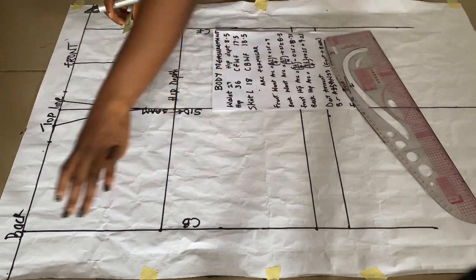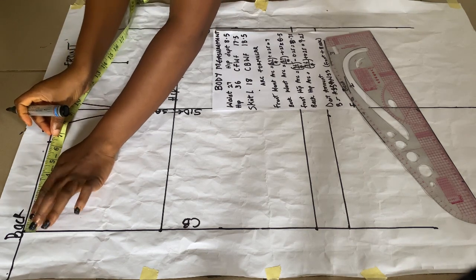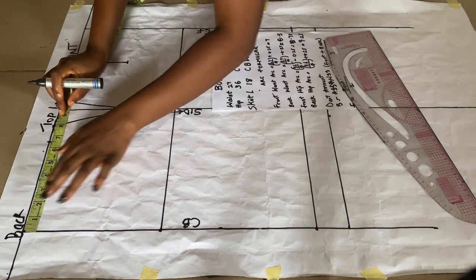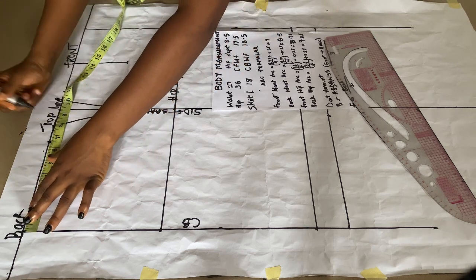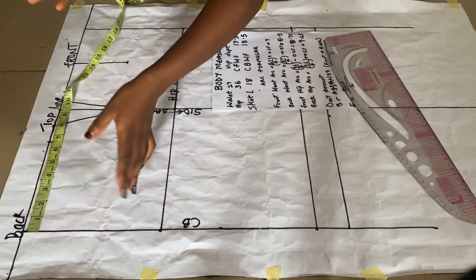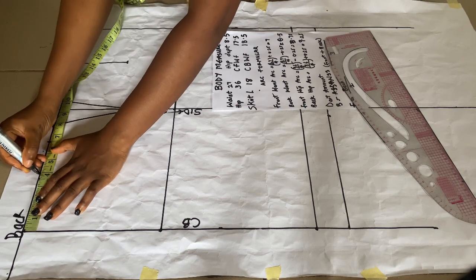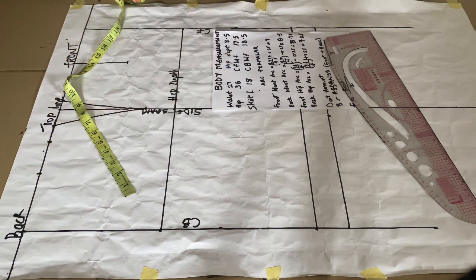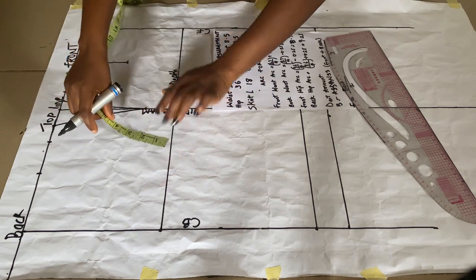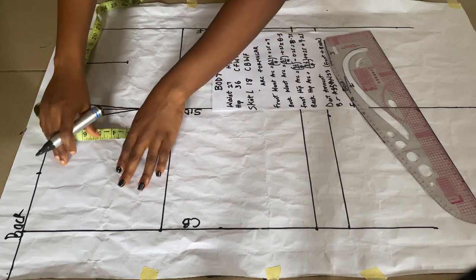So this is where this front dart will stop, and I'll draw the straight line. While to mark the dart line for the back, we'll just measure from this center back line to the new side seam, and it's 8. So 8 divided by 2 is 4. So I'll also mark 4 at this back area. And to get the length of the dart line, we'll mark 2.1 inches up, which is the hip depth divided by 4.